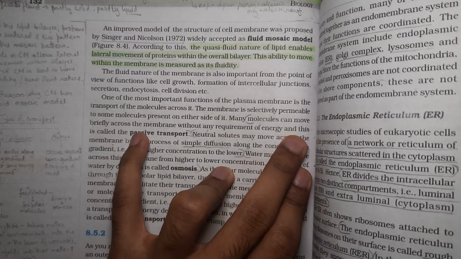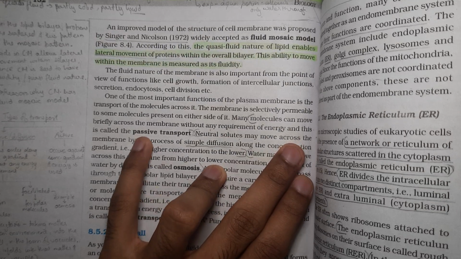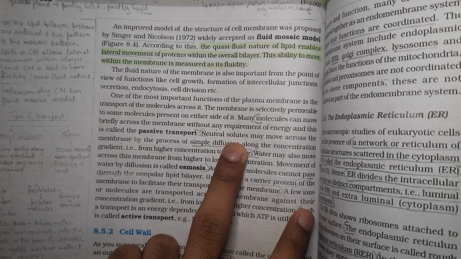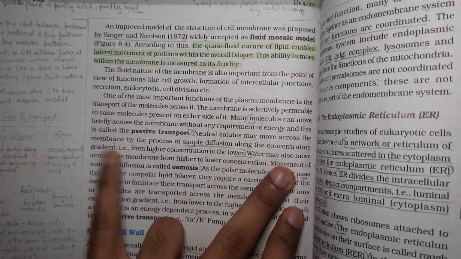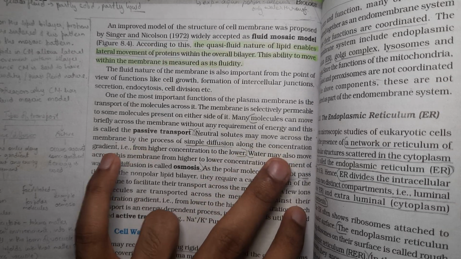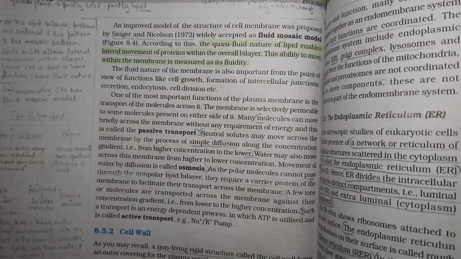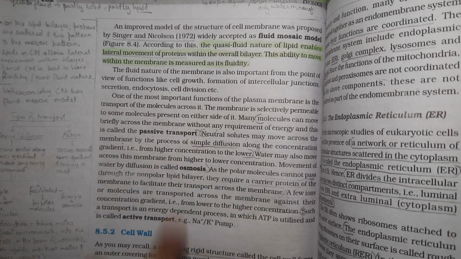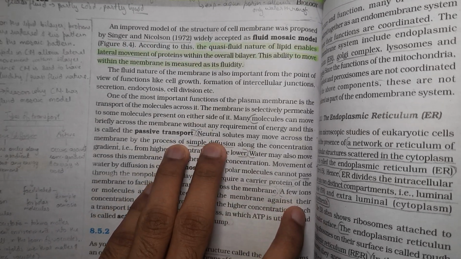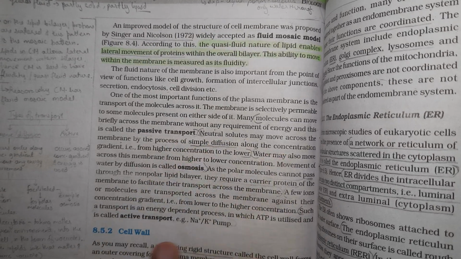And many molecules can move briefly across the membrane without any requirement of energy, and this is called passive transport. Okay, without any requirement of energy, it's called passive transport. So neutral solutes may move across the membrane by the process of simple diffusion along the concentration gradient. What are neutral solutes? Neutral solutes is just another way of saying non-polar compounds. Okay, so why non-polar compound? Because they won't have any charge, right? They're neutral, so they won't have any charge separation within them. So neutral solutes may cross across the gradient.